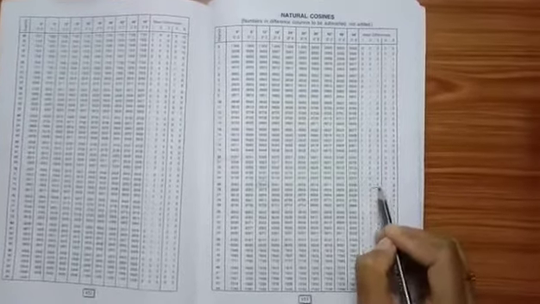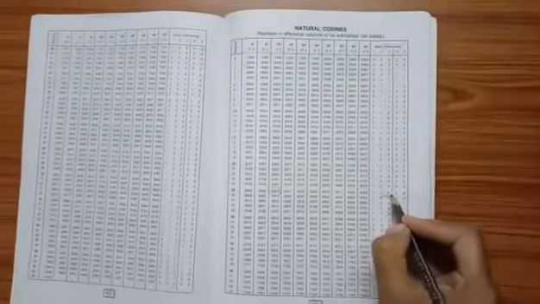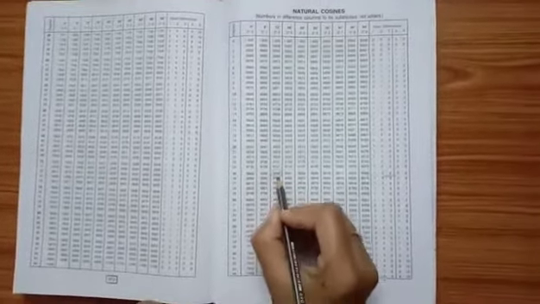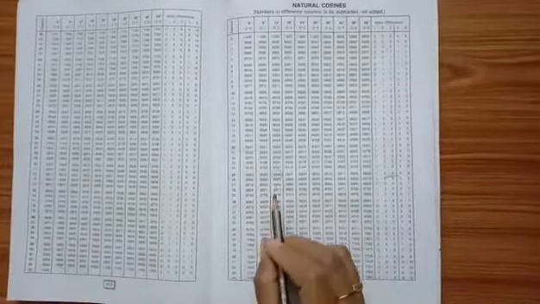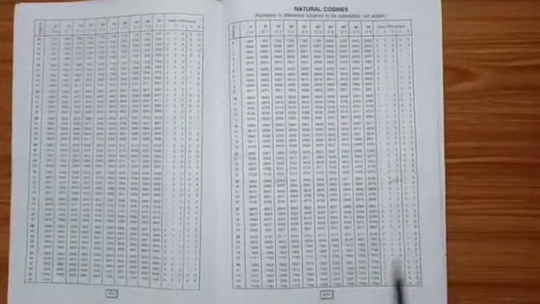Here you get the value of mean difference 3 as 0.0004, and that should be subtracted from the value we obtained for cos 25 degree 12 minutes, since the value of cos is from 1 to 0. It is in the decreasing order.